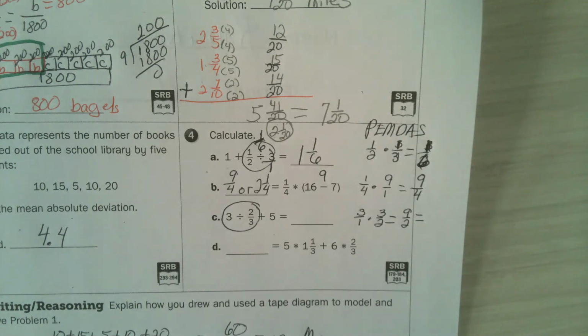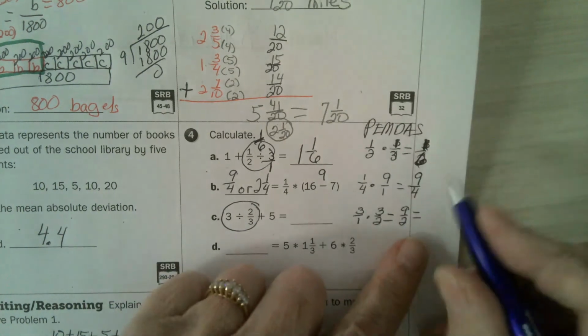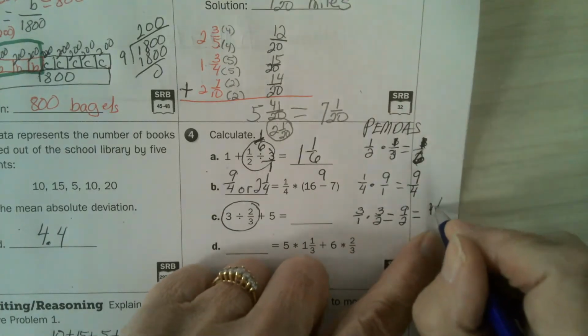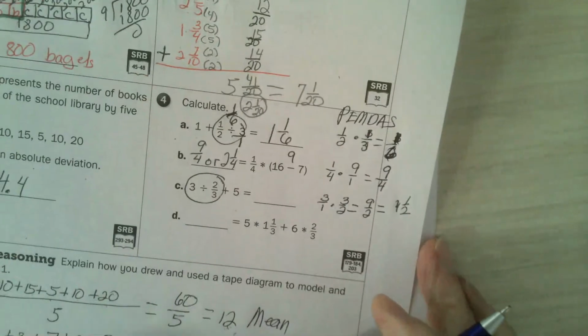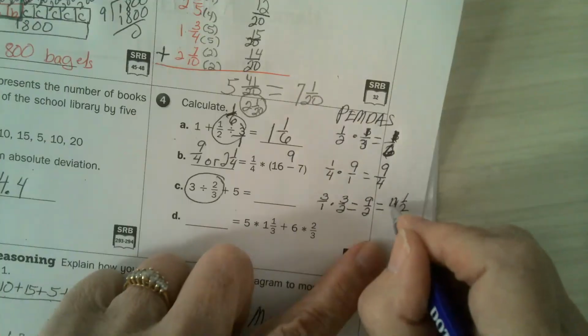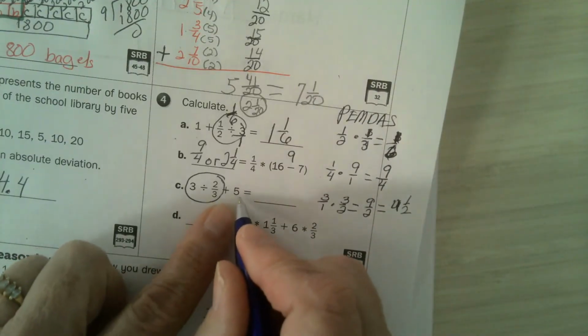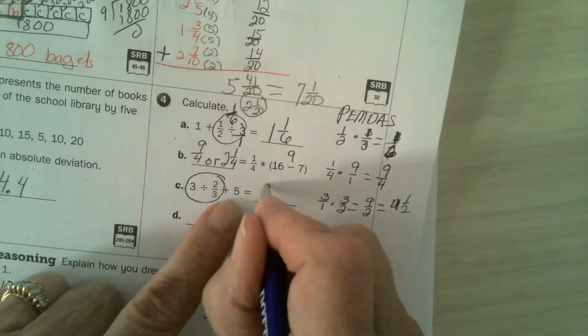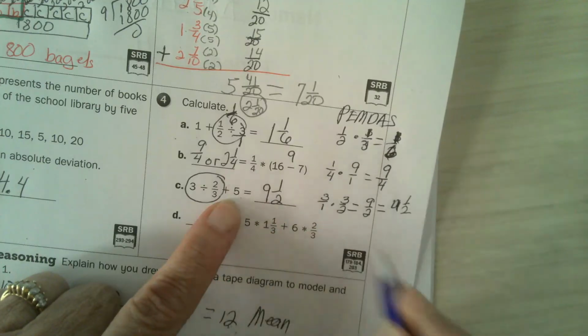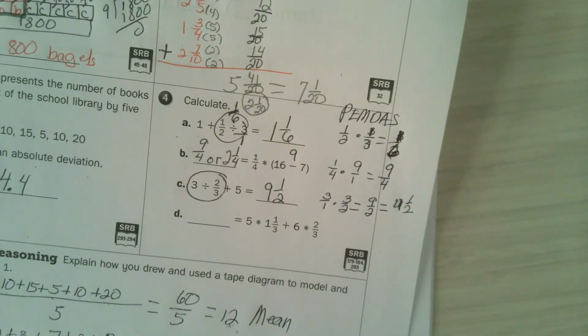How many 2's live in a 9? 4. How many's left over? 1. So it's going to be 4.5. Plus, now we can't forget, 4.5 plus 5 is 9.5. Any questions? No.